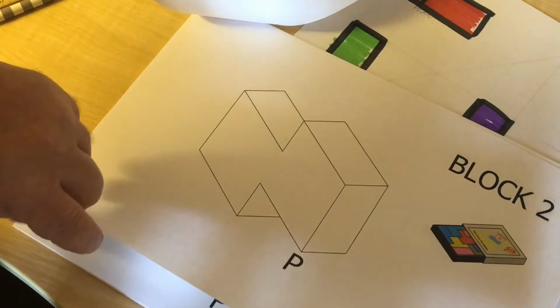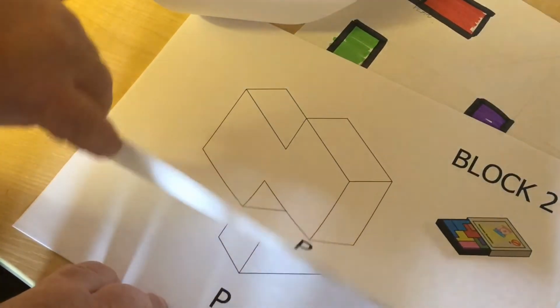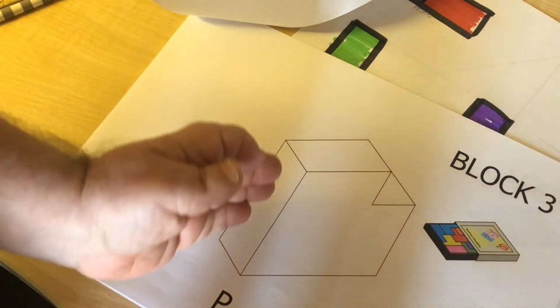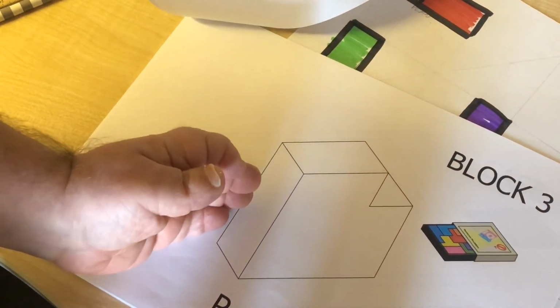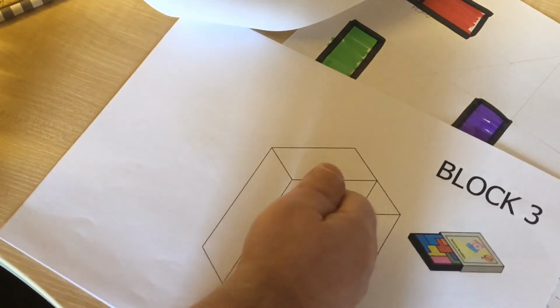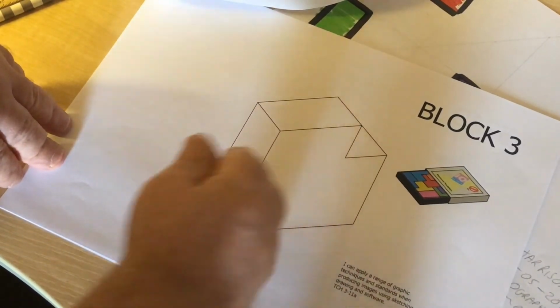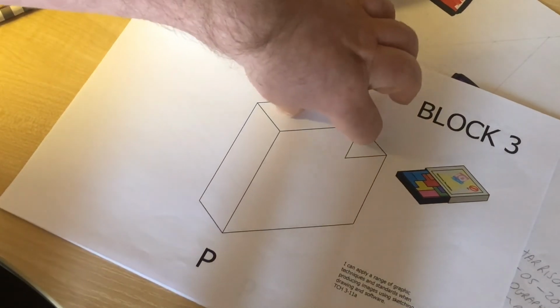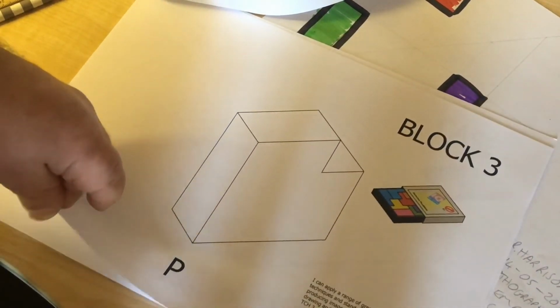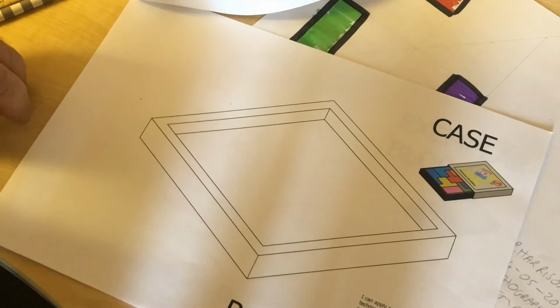By the time you get to block 3, things become a little bit trickier. The front is this side. It's to the left, with the end elevation being on this side, just above the text down here. That would be the end elevation, and the plan still remains the same, so it would be these two parts of the block there. Then you're to do the case.